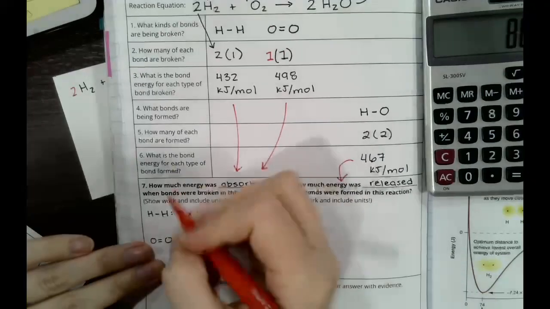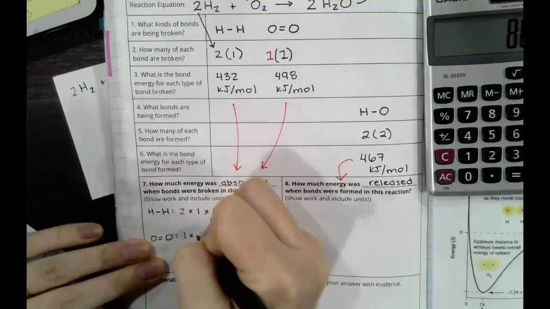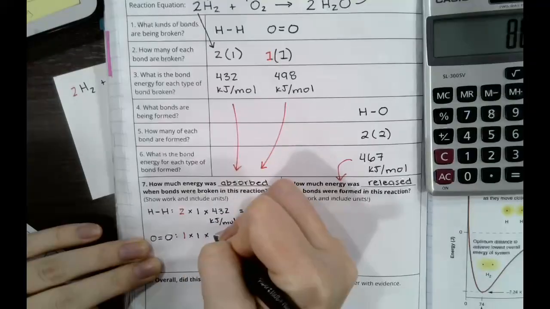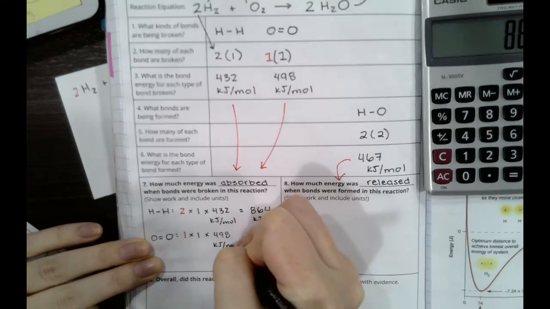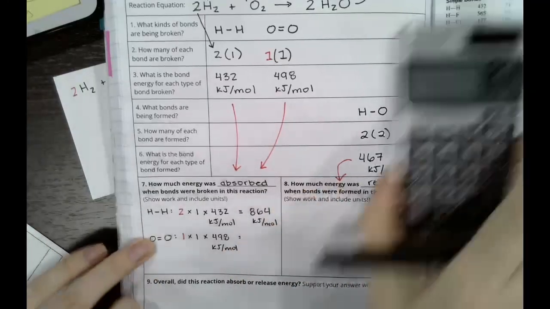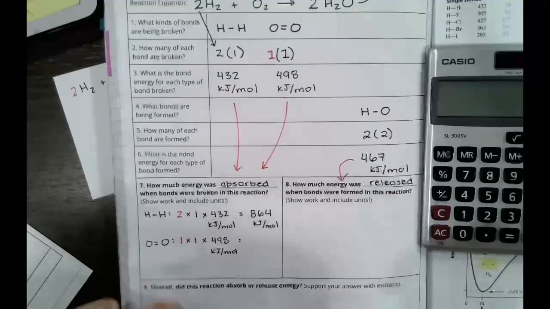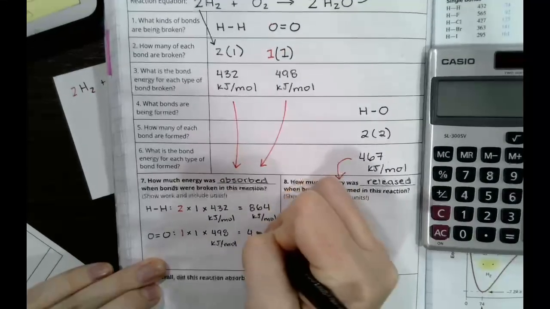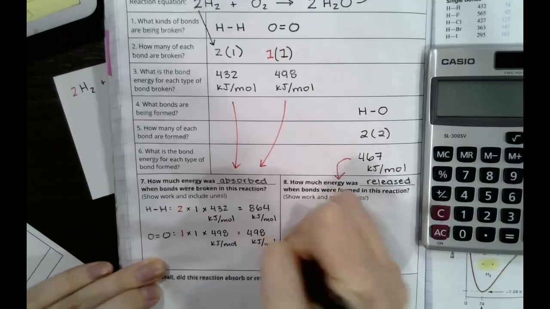One molecule of it times one bond in each molecule times 498 kilojoules per mole. Let's do that math. 1 times 498. No calculator required. 498 kilojoules per mole to break down the oxygen.